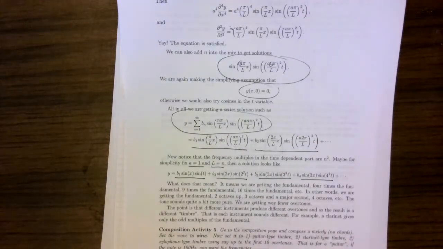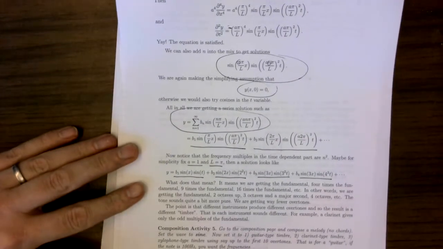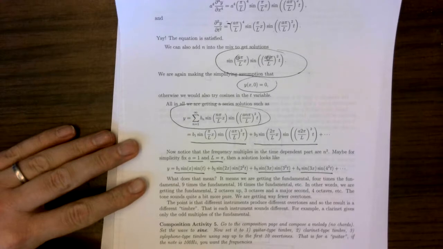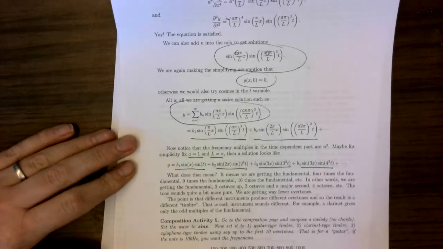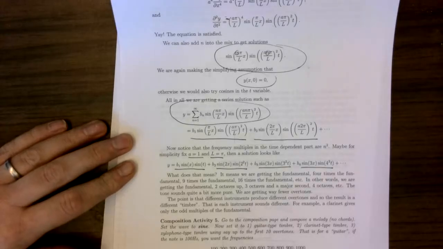Now, different instruments, for various reasons, have different timbres. So, for example, a clarinet only has the odd multiples of the fundamental, right?